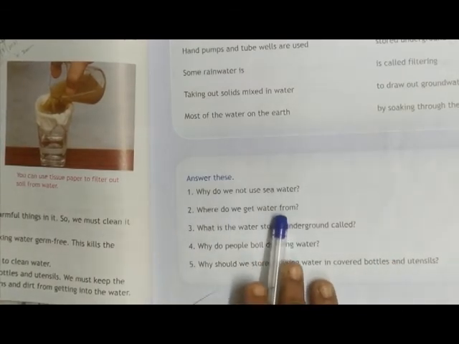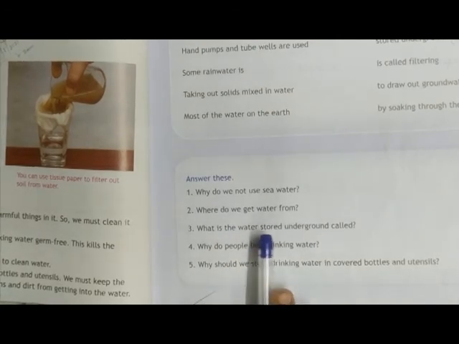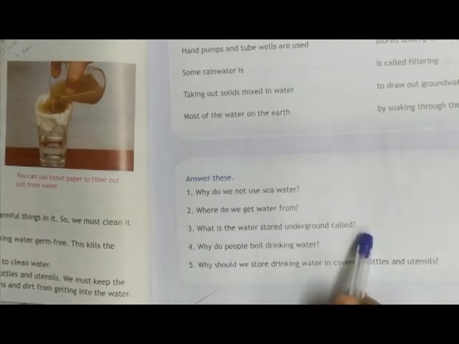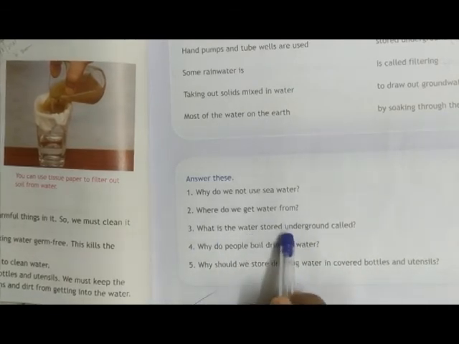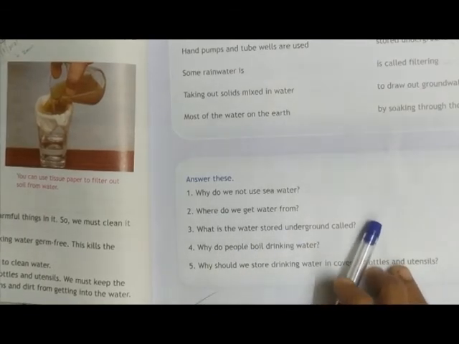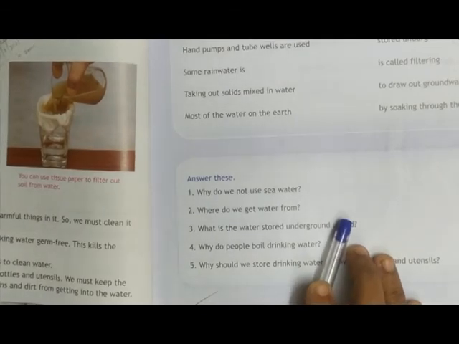Third one, what is the water stored underground called? The answer is there in the question itself. The water stored underground is called the groundwater.